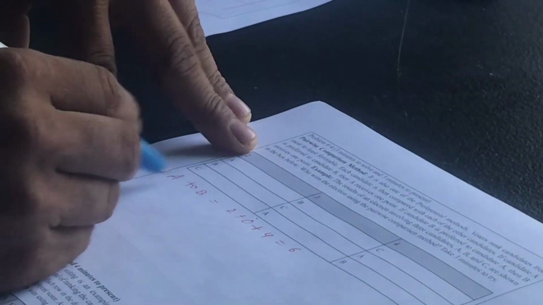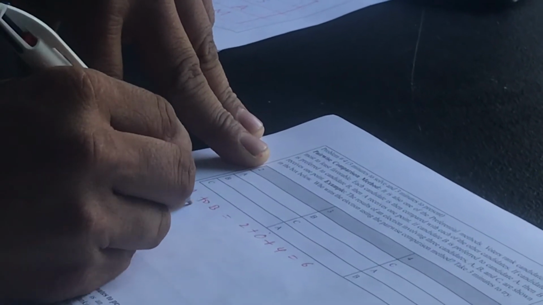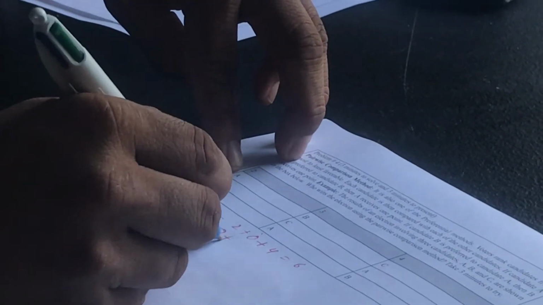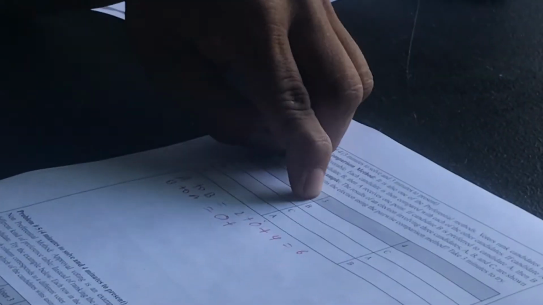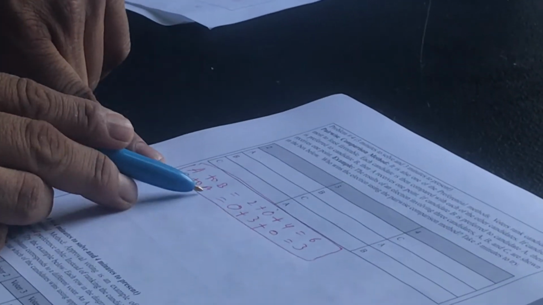And then B to A is 0 plus 3 plus 0, so it's 3. So A to B, the winner is A.